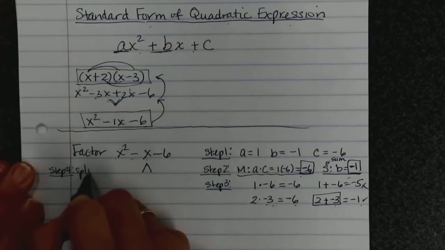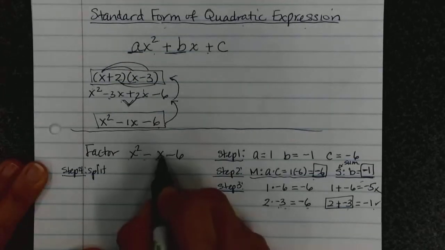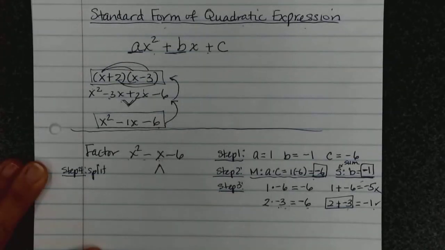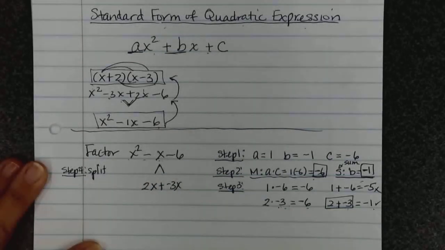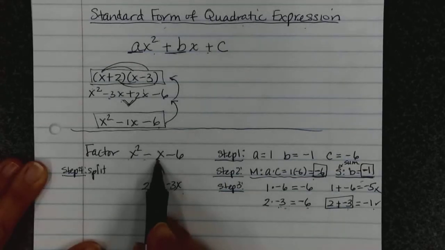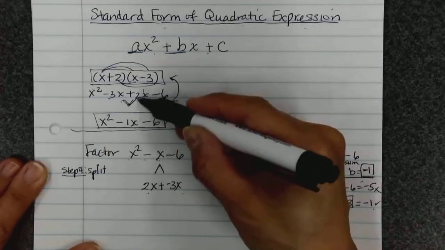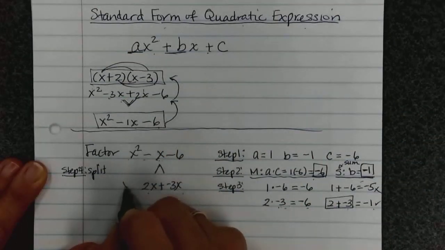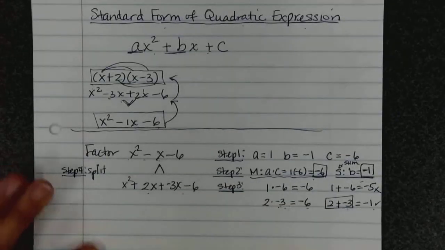This splits into 2x plus negative 3x, because 2x plus negative 3x becomes negative 1x. So before we combine it, now we're going to break it up. We bring down the rest: x squared plus 2x and minus 6. So now we break it up.